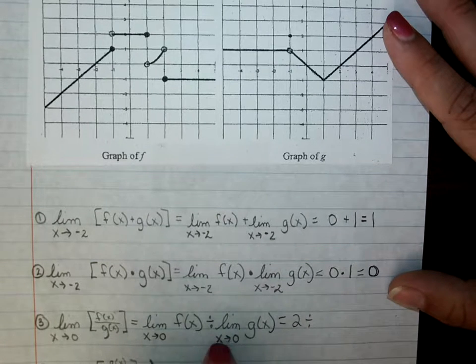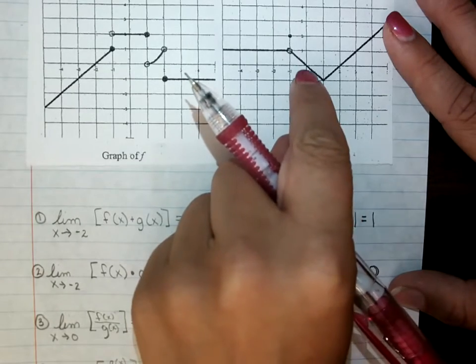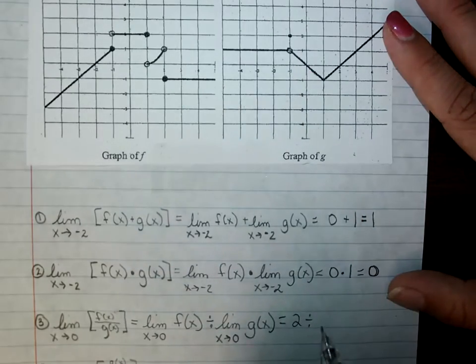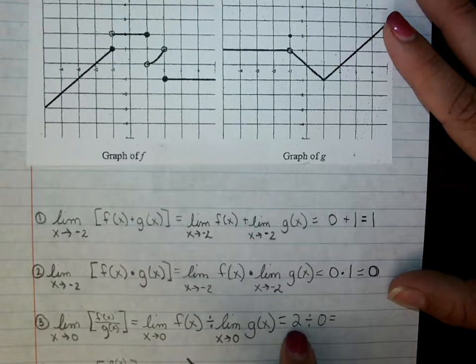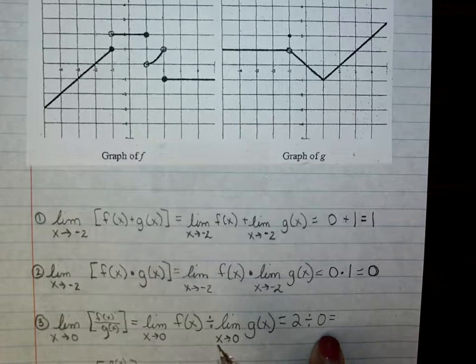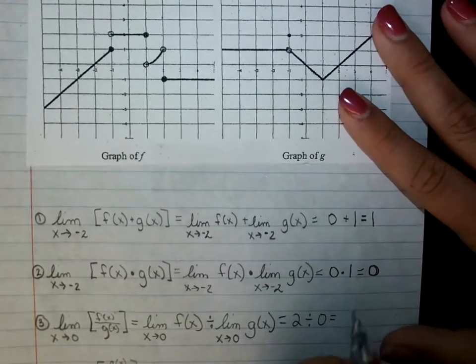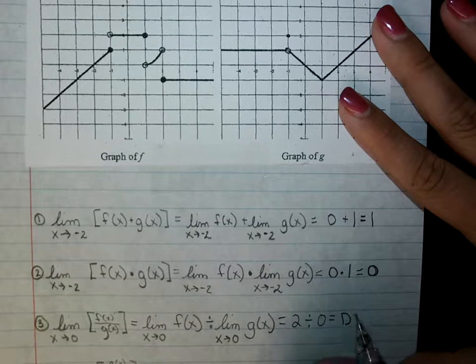And the limit as x approaches 0 of g of x looks to be 0. Well, what is 2 divided by 0? We're not allowed to divide by 0, so does that limit exist? Does not exist.